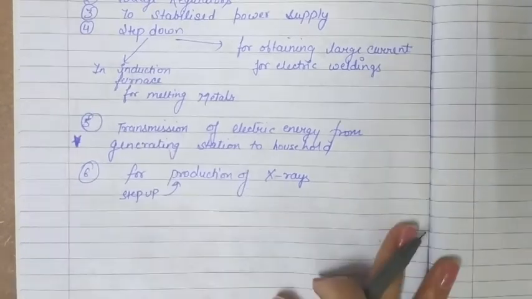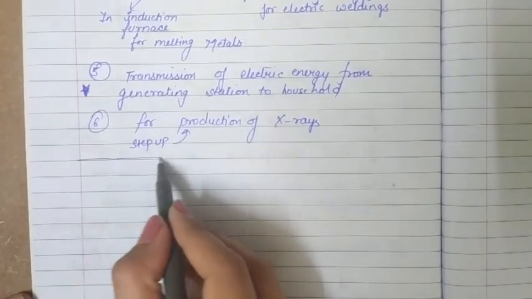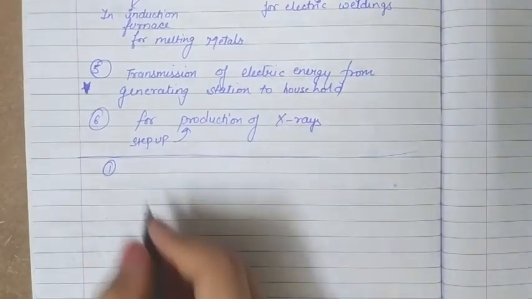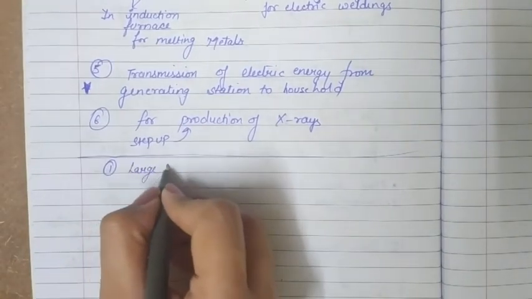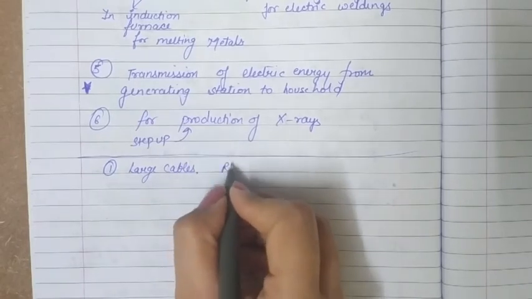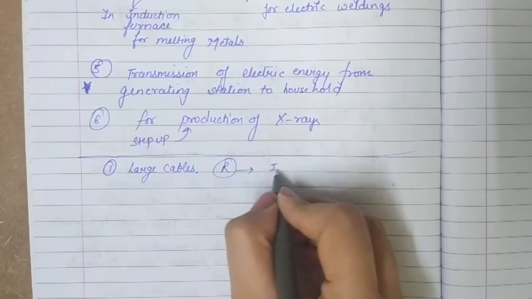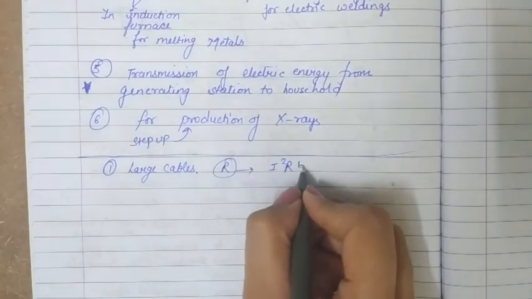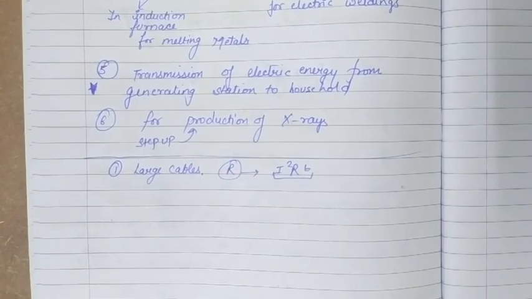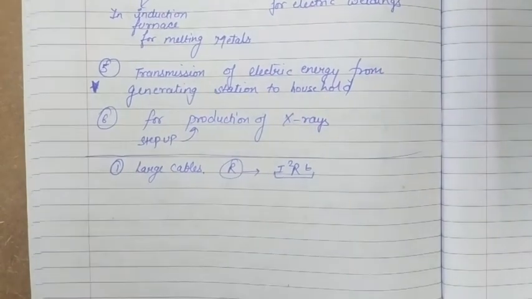So the first disadvantage is that you know if we have large cables, then they will have their own resistance R, and because of this resistance, I squared R T, this much energy is lost in the form of heat during transmission. First thing.